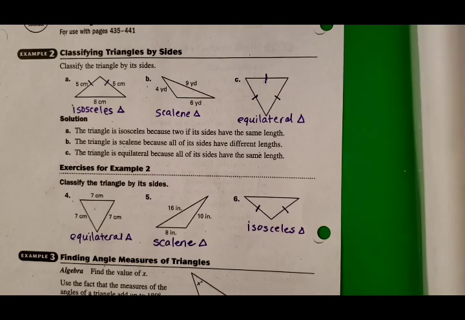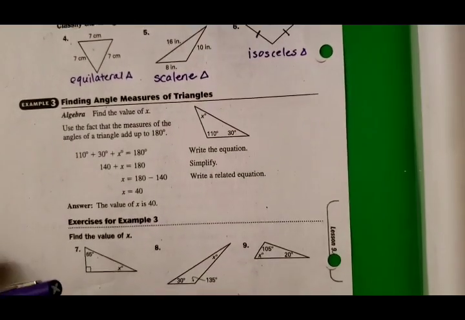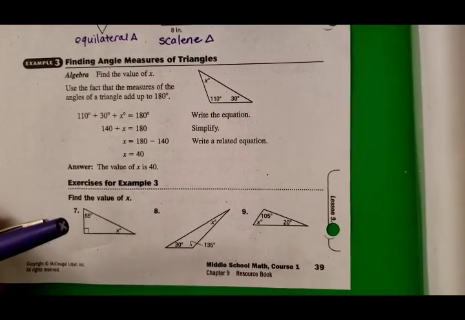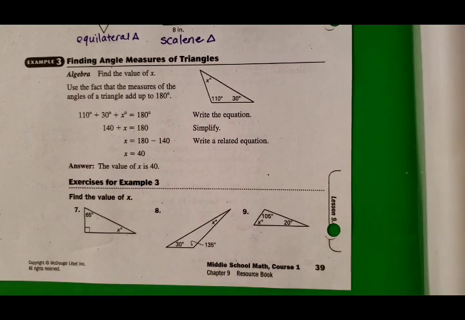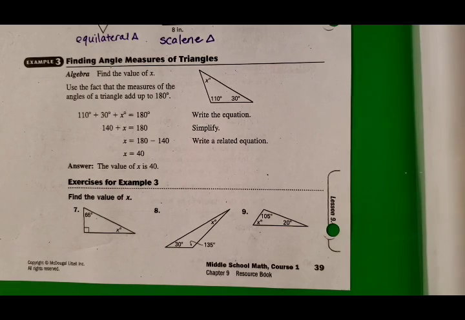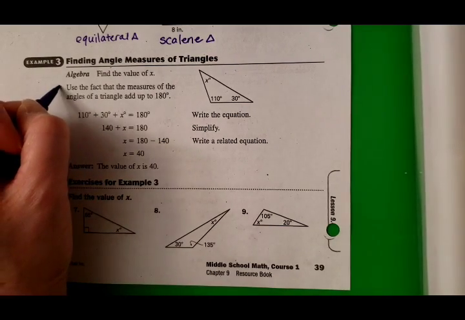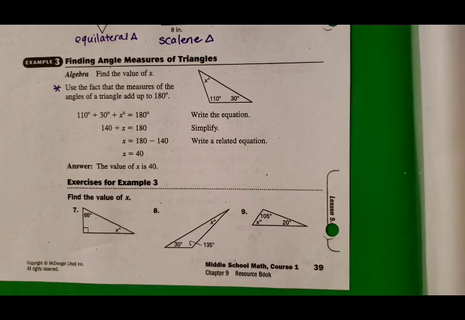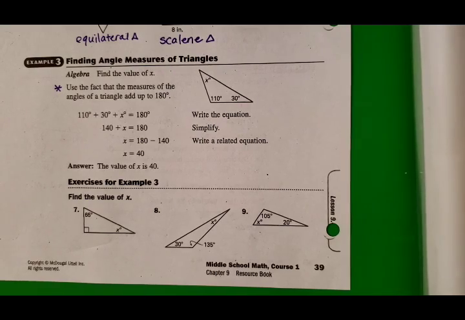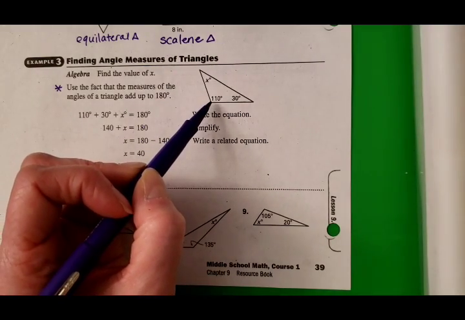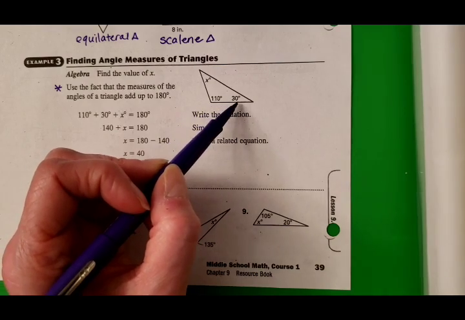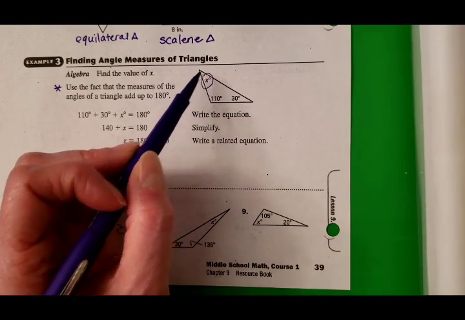All right, now the last thing we need to look at is here in example 3. So we figured out when we were classifying the triangles by their angles that all the angle measures totaled 180 degrees. So we're going to use that fact, which we happen to have written right here, that all the angles total up to 180 degrees to help us figure out when we have a missing angle measure. So in this triangle, we know that we have a 110 degree angle and a 30 degree angle. We just have to figure out this missing one.